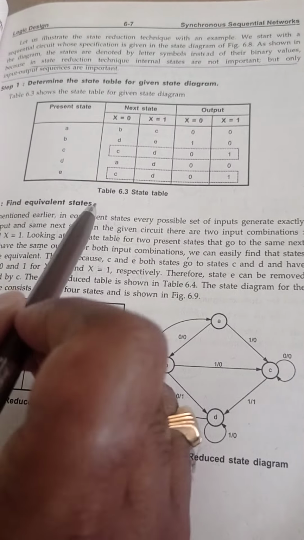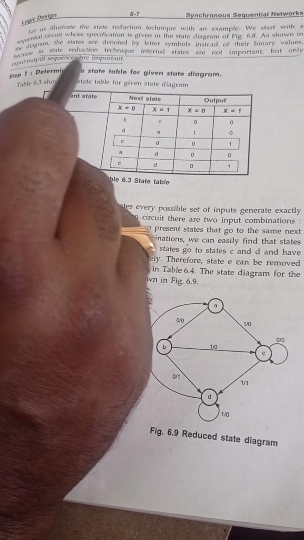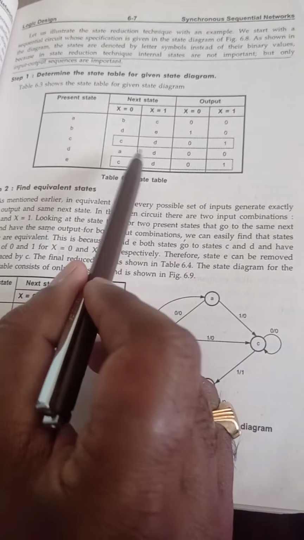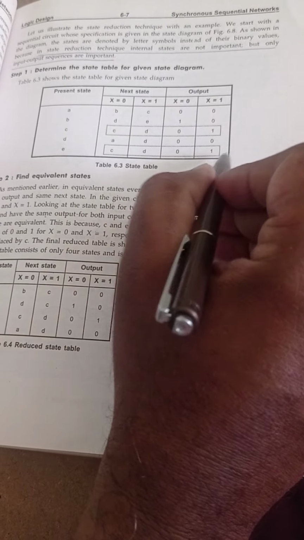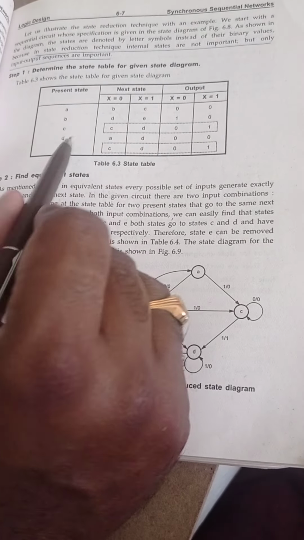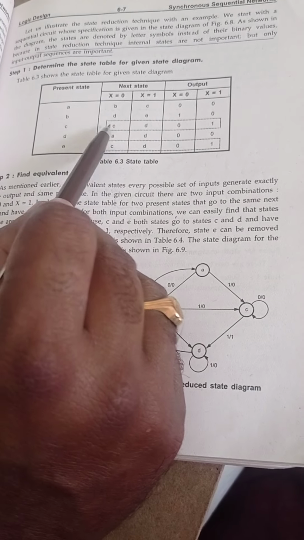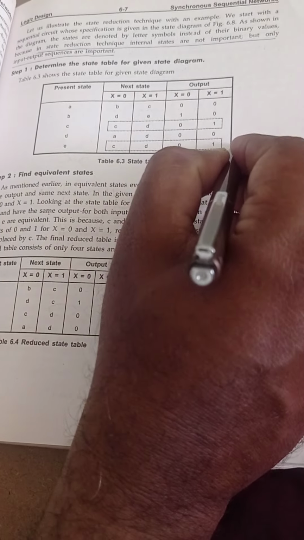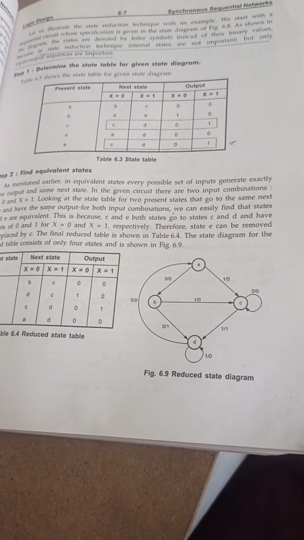Then in the state reduction technique, internal states are not important, only the input output sequences are important. Therefore both the states are same, so we will not consider the state E. Since both the states C and E are same, we will neglect this, or remove it from the state diagram.